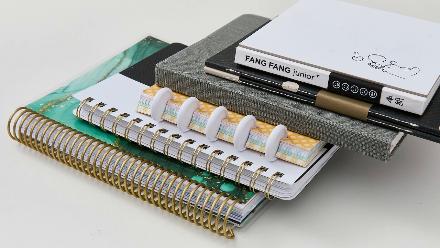Exactly. So you wouldn't typically see a disc binding on a planner that's meant to be an heirloom quality product that's going to be passed down through generations. Right, it just wouldn't make sense. It's got to be the right tool for the job.